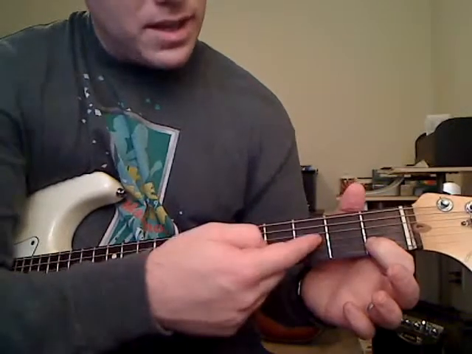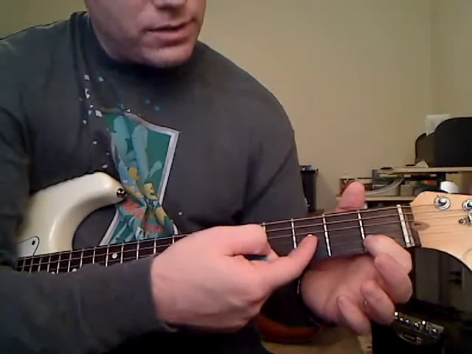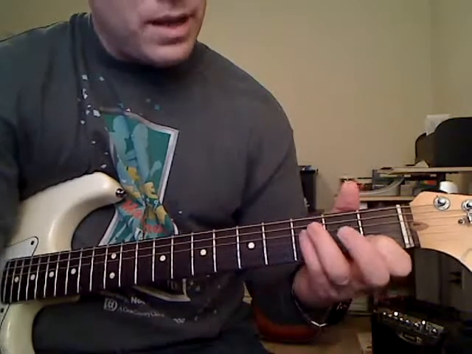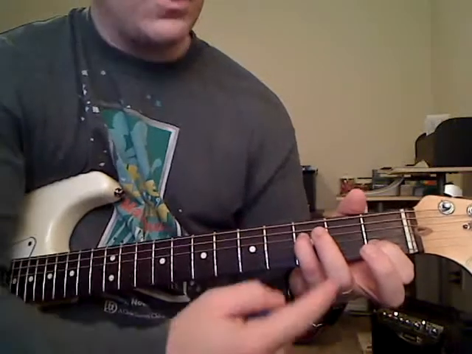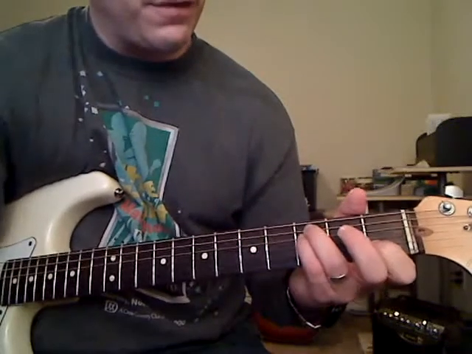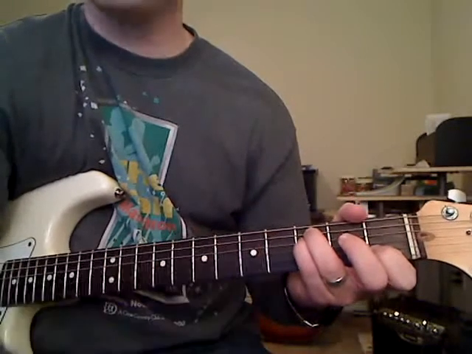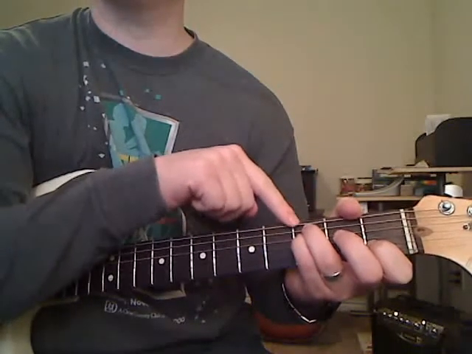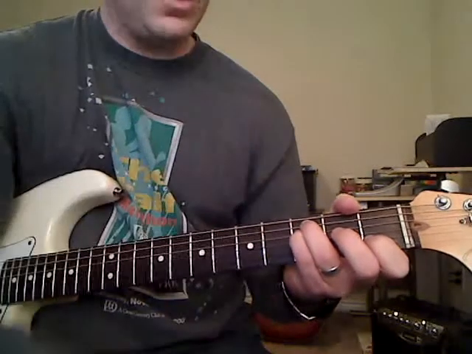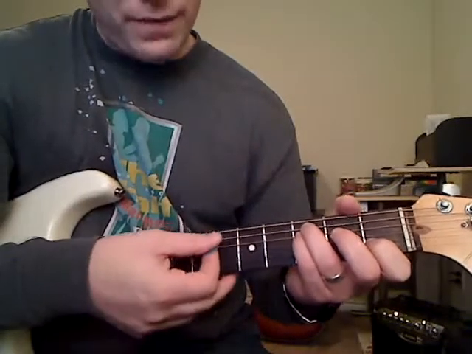Okay? Now we're going to skip the G string, and then we're going to take our pinky and put it on the third fret of the D string. Then we're going to take our third finger and put it on the third fret of the A string. And we're going to use our thumb just to mute this E string. We don't need to play it. Okay? So, it's a five note chord.